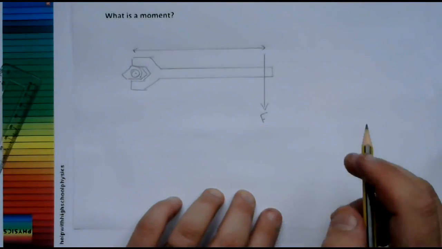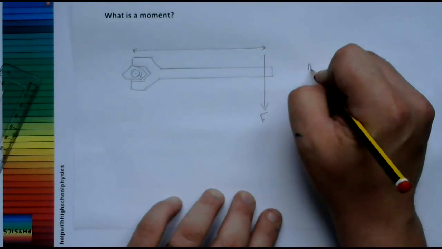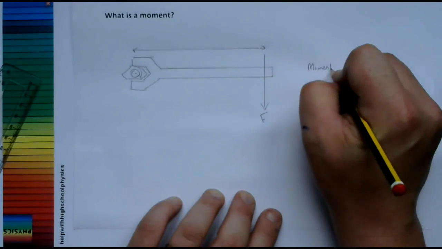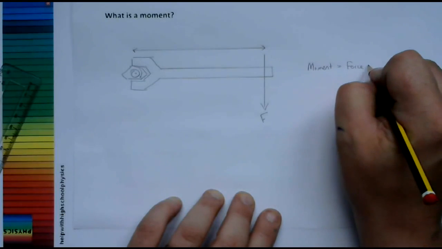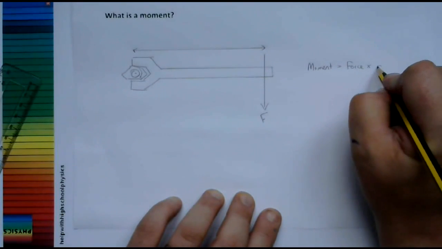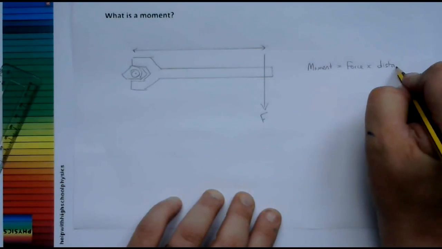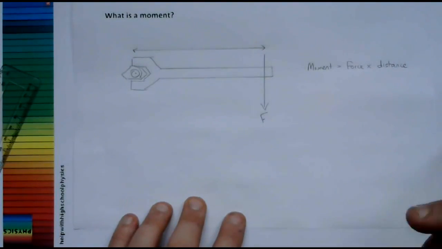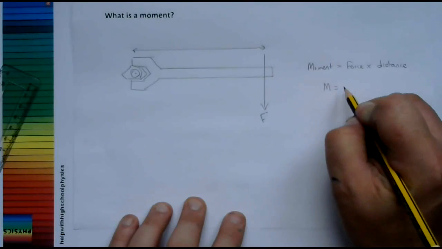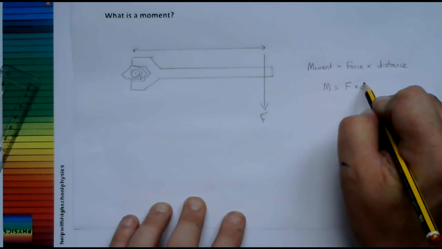Okay? So a moment is effectively the product of the force and the distance. Now, that would give us the equation M is equal to F times d.